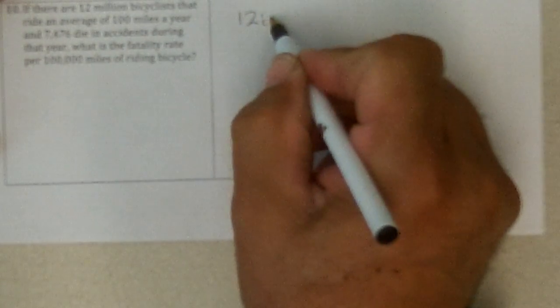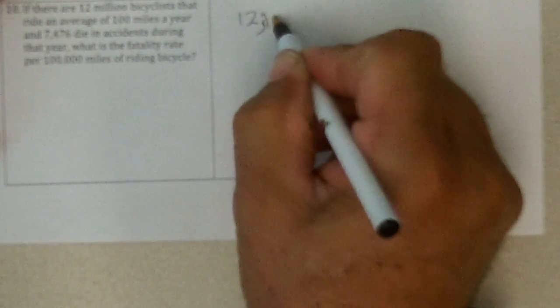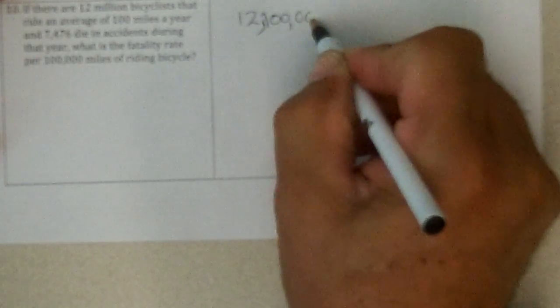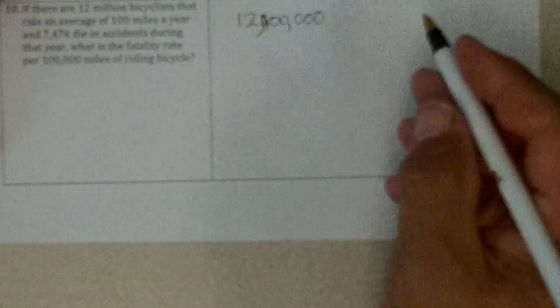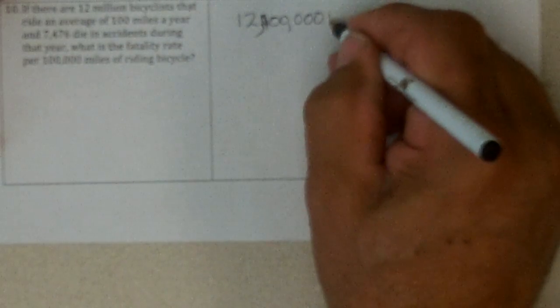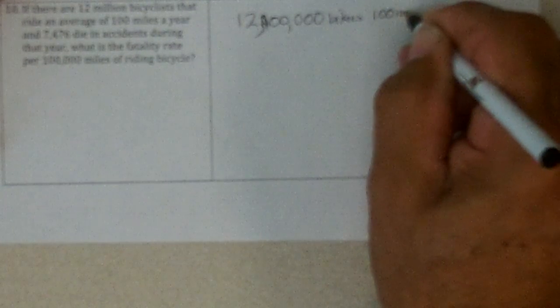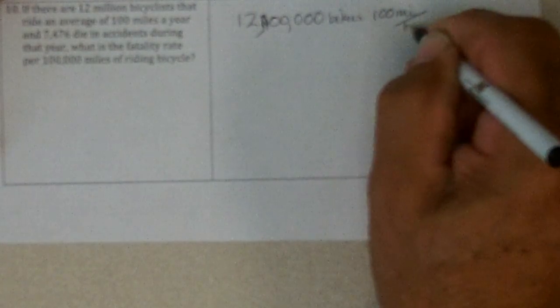And 10. If there are 12 million bicyclists, each going 100 miles per biker.